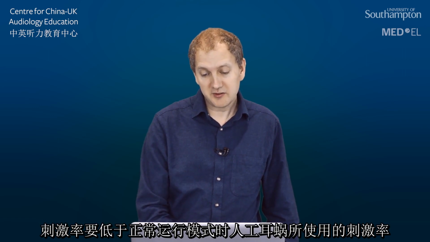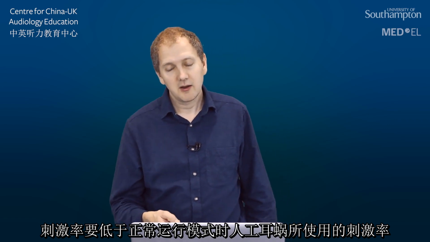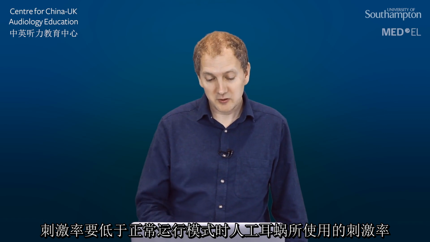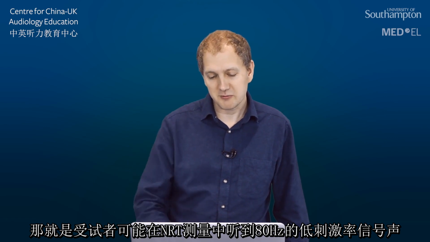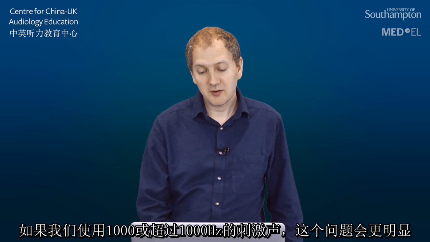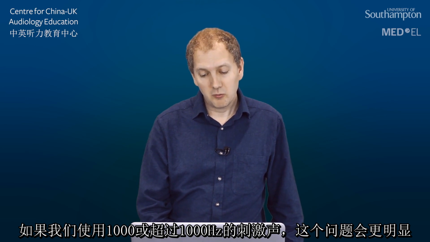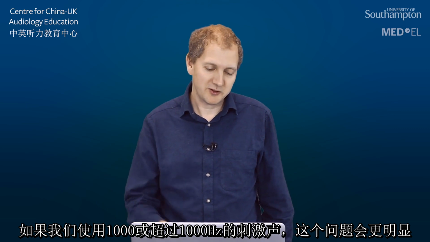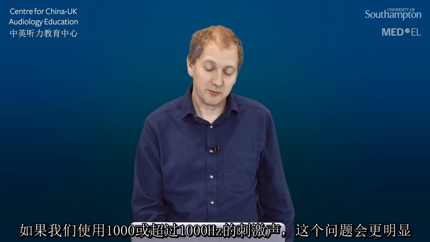When we carry out this sort of NRT measurement, the stimulation rate is going to be lower than the cochlear implant would use when it's in its normal running mode. So there's an issue that the loudness you might hear for the low stimulation rate of the 80 or so a second for the NRT measurements, this would be quiet relative to if we went up to 1,000 a second, or depends on the implant type that we're using.